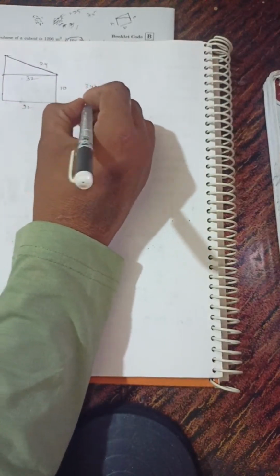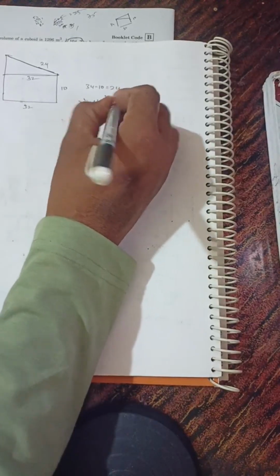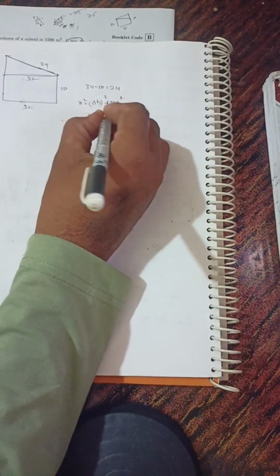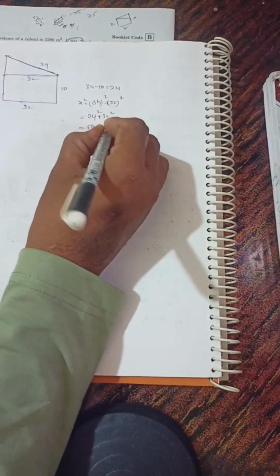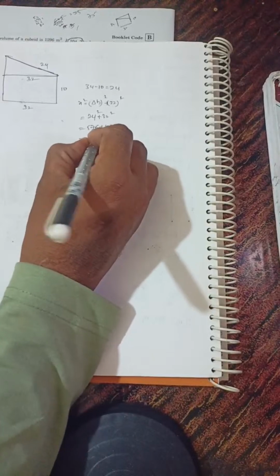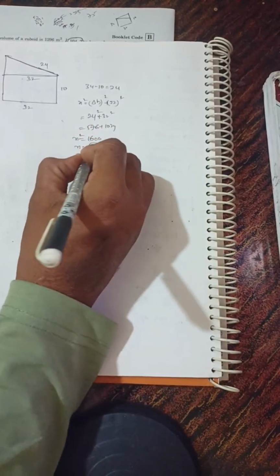So x square equals delta h square plus 32 square, which is 24 square plus 32 square, 576 plus 1024, we get 1600. So x is root 1600, which is 40.